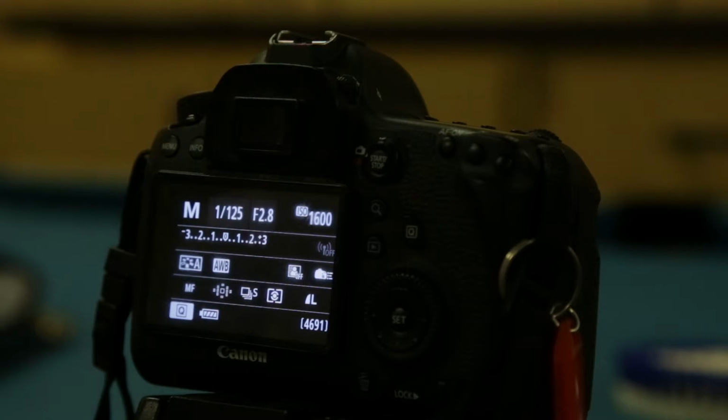That's basically it. So next we're going to move on to autofocus points. The autofocus points are basically where the camera is choosing where it wants to focus and where you're telling it to focus.